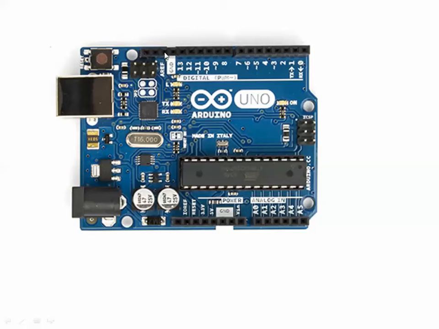This is about this part, and the essential core is the Atmega chip. Here we used 328 because this is a Uno board, so it has only 32 KB of memory. Of the 32 KB, around 0.5 KB will be utilized by the bootloader.